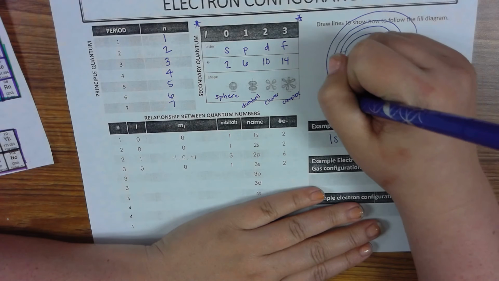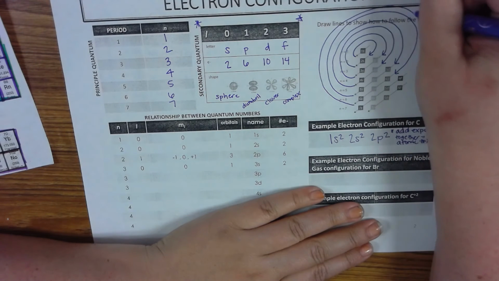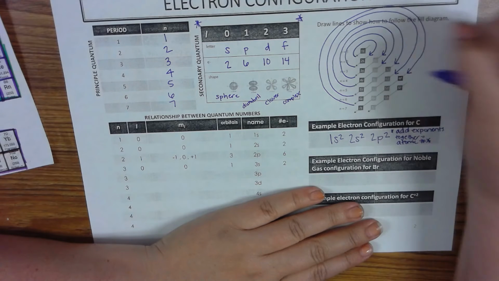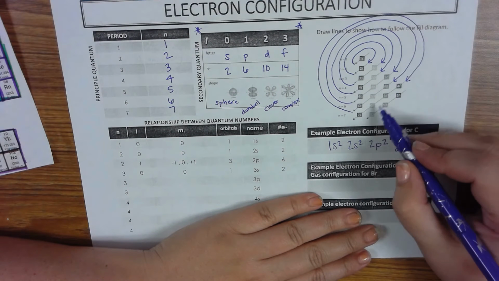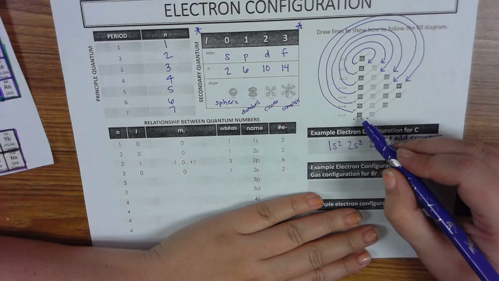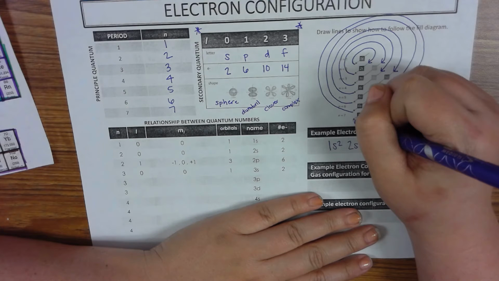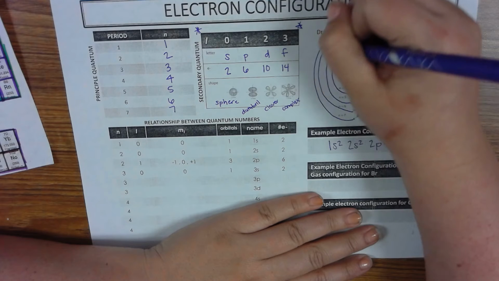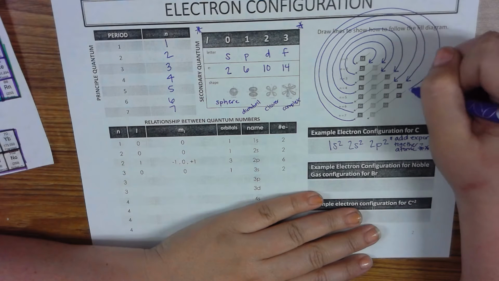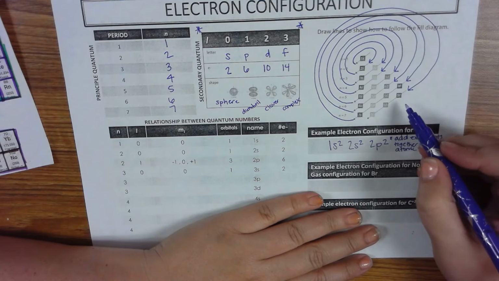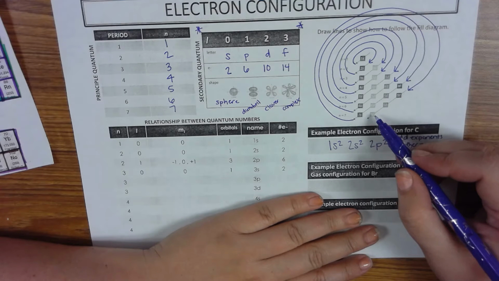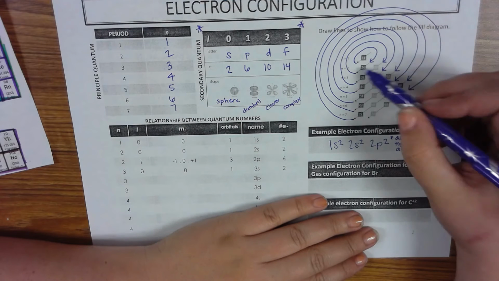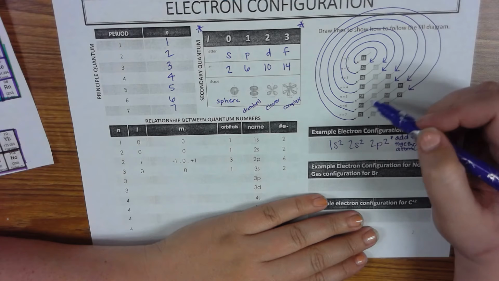If you do all that, come back around, then you're going to go 4f, 5d, 6p, 7s, and if you happen to fill all that, come all the way back around, you'll fill through 5f, 6d, 7p. So this is called a fill diagram. This is how you fill it in.